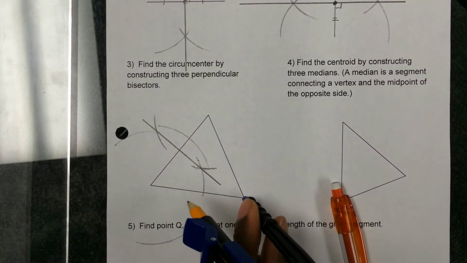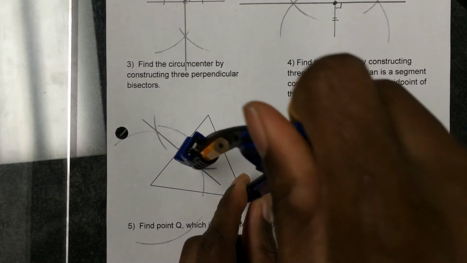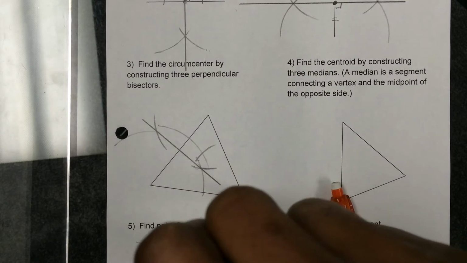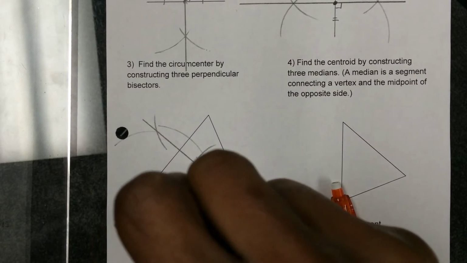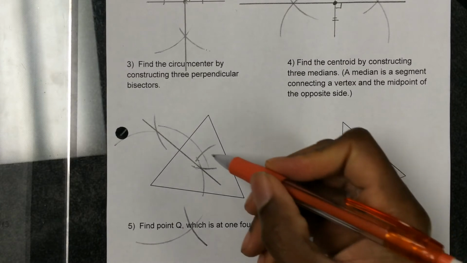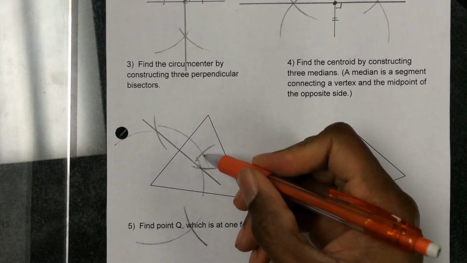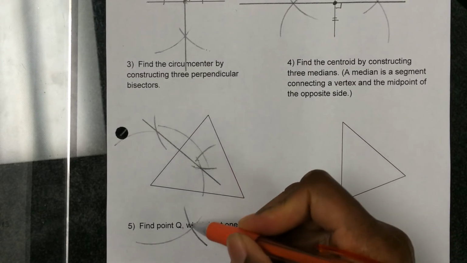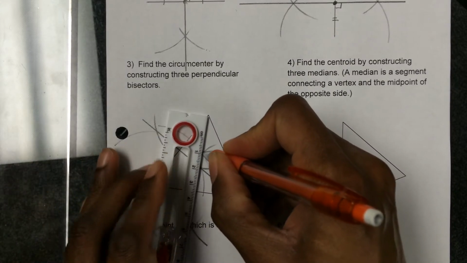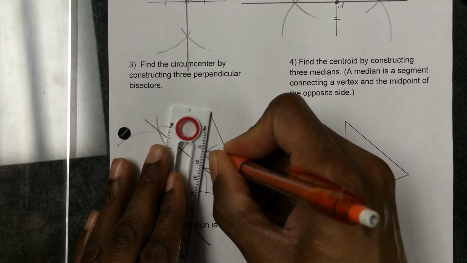I'm going to jump over here now. I'm going to find that intersection point on both sides. It gets a little messy because there's so many intersections, but if you can keep track, we're intersecting here and here. So this is going to be another perpendicular bisector.